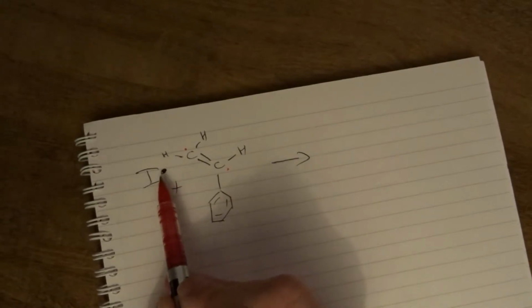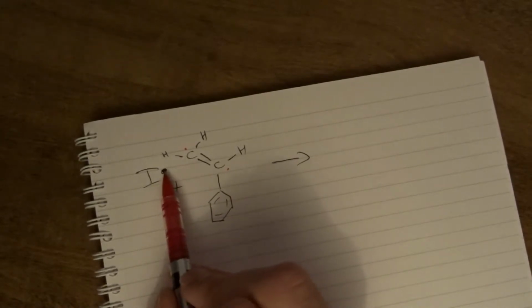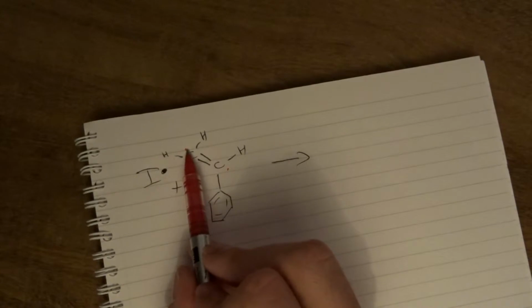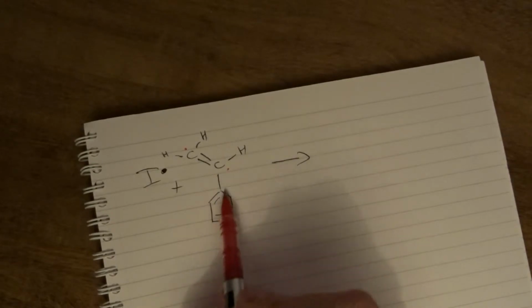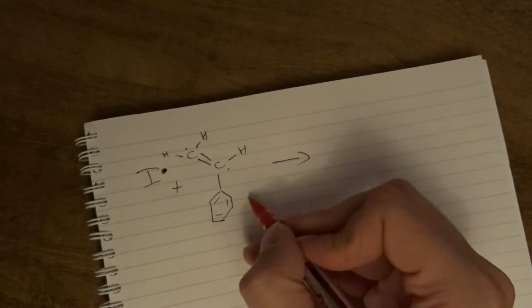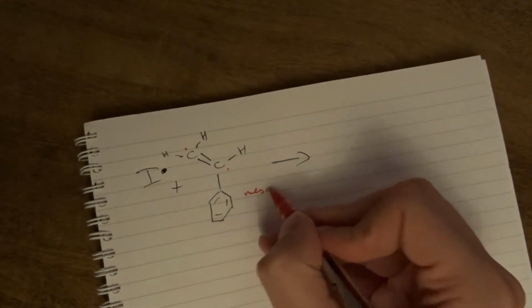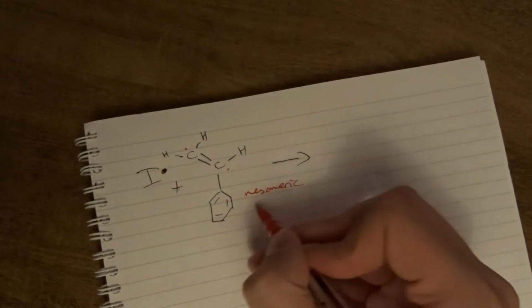And we have two effects now. So if the radical will attack here, this position, the radical in the mechanism will be at the end at this position and will be stabilized by the ring. So this is the mesomeric effect.